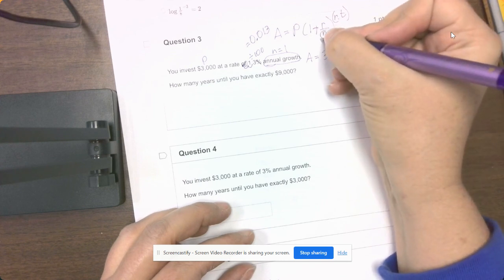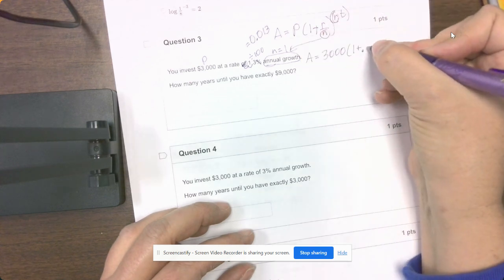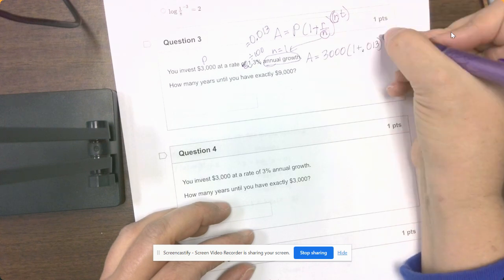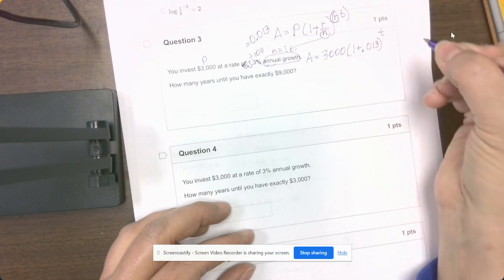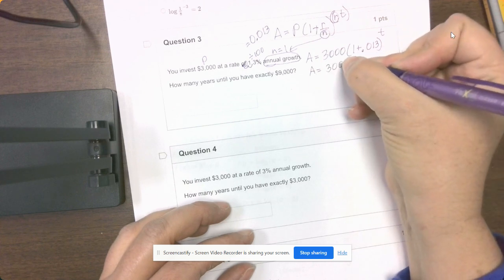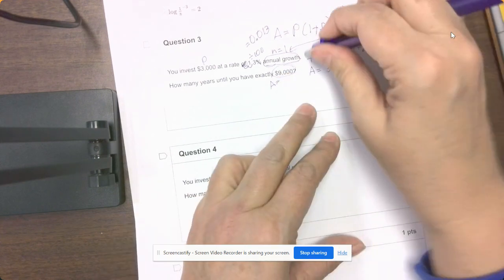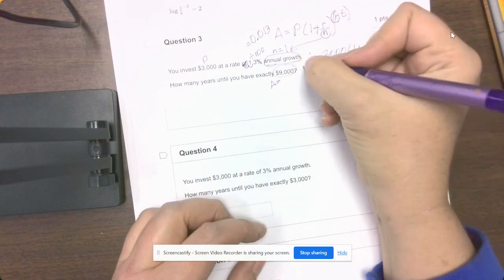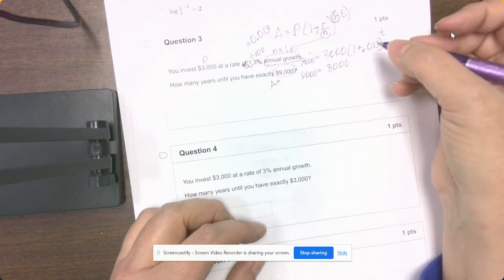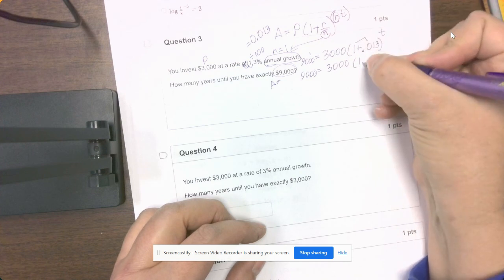Okay, both of these are 1. So it's just going to leave us with 1 and then the time. Okay, I'm going to go ahead and add those together. Oh, sorry, our a value is going to be 9,000, so we plug that in for 9,000. I'm going to add these two together to get 1.013.